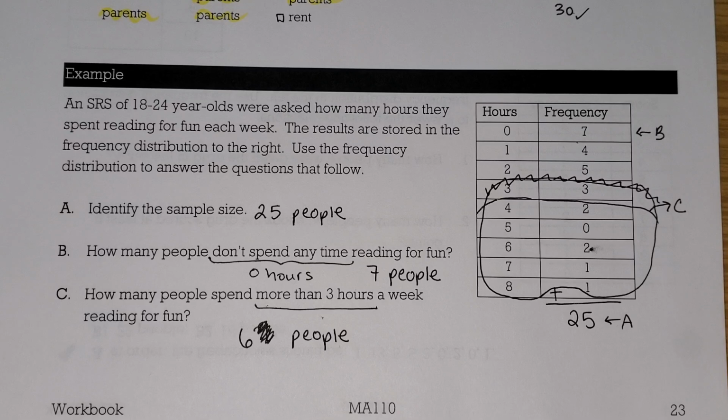I make mistakes too. All right, so that's going to be it for this video on frequency distributions. In the next video, we are going to start to visualize that data using a bar graph. So I'm looking forward to seeing you then. In the meantime, have a wonderful day.